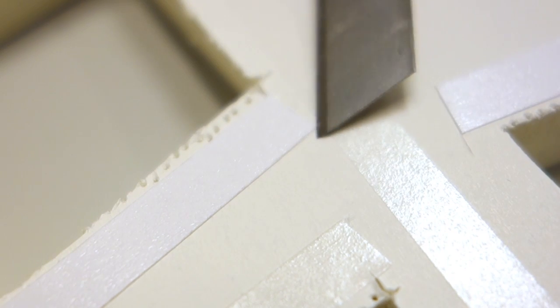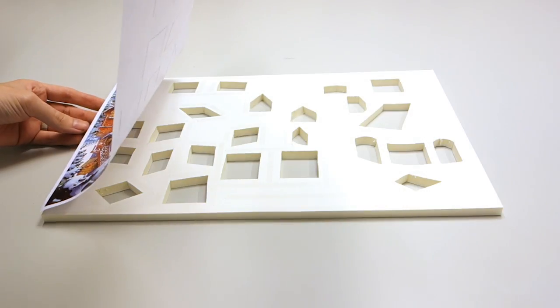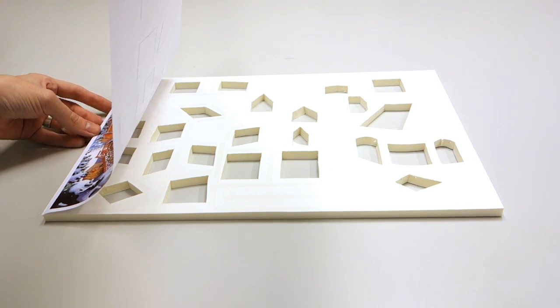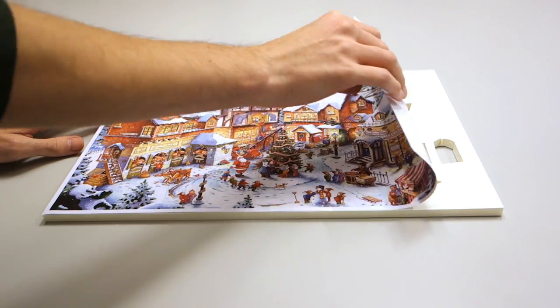Once the next tedious task of removing all the backing is done, lay the printout down carefully and rub it down to stick. Make sure that it's oriented correctly so the perforated doors match up with the holes in the foam core.